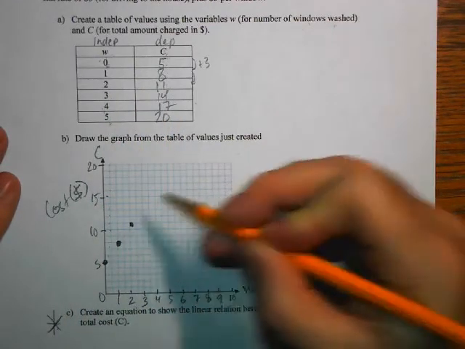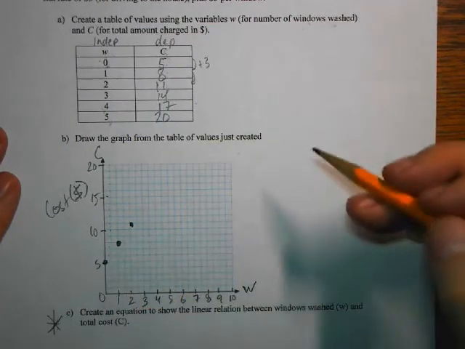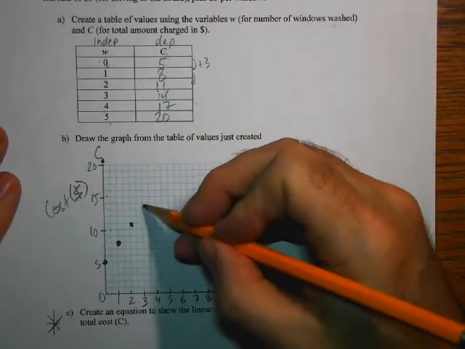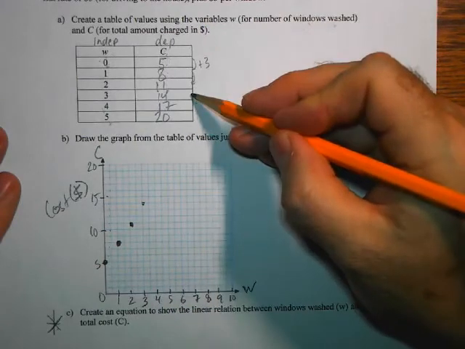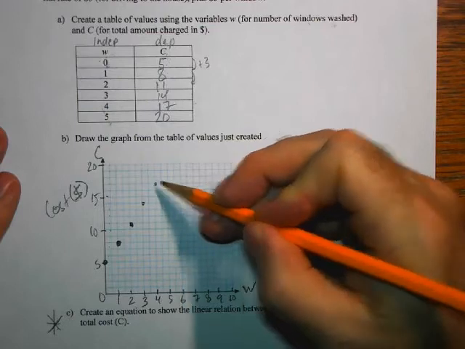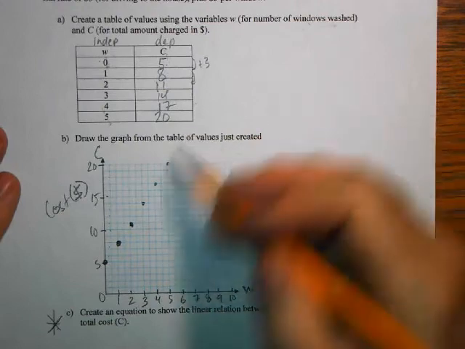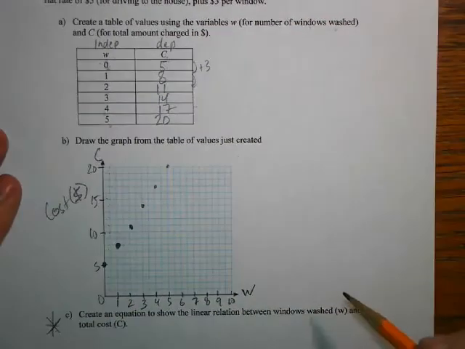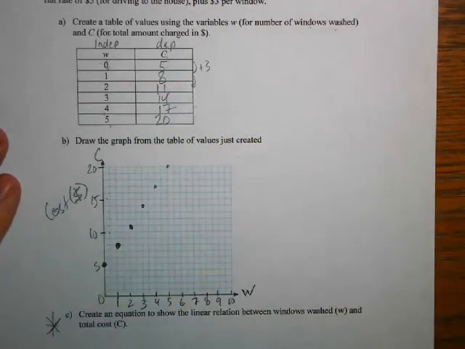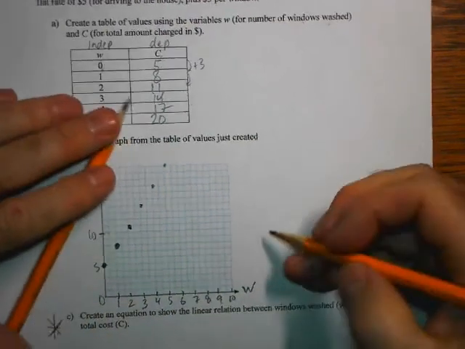And hopefully you're seeing the pattern of the graph already. It's looking like a nice line. And then 3 would be 14 from here. 4 is 17. And then 5 is 20. So we kind of used up all our graph vertically. But if I squeezed it in a bit farther, it would look pretty compressed. So what we do now is we actually join the dots.